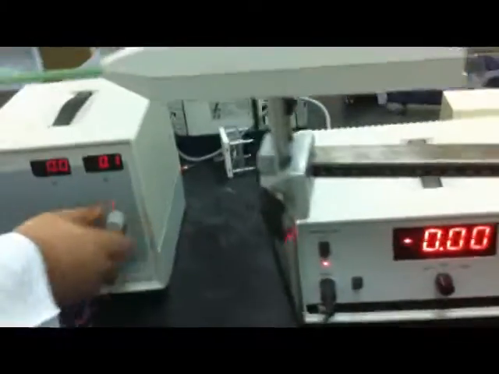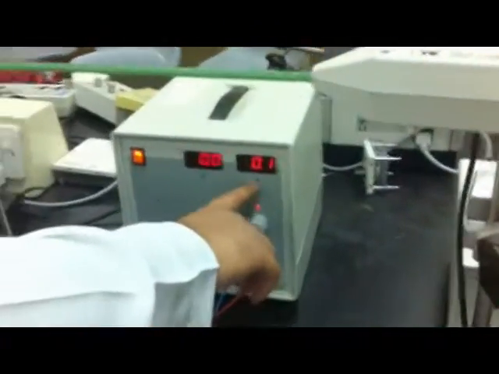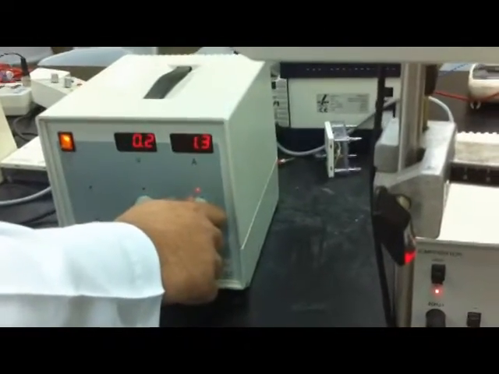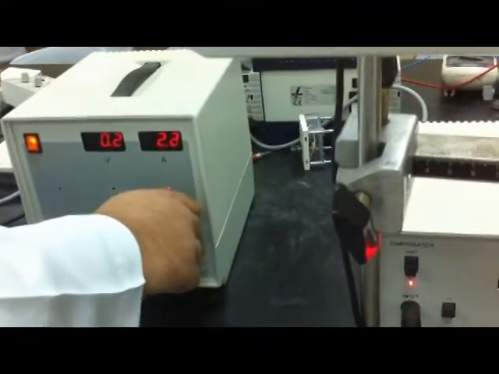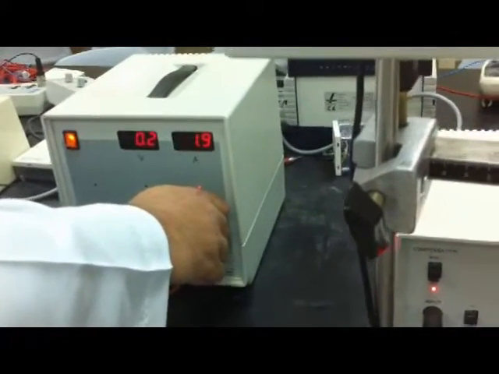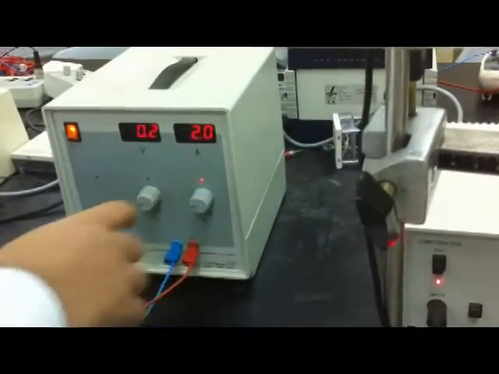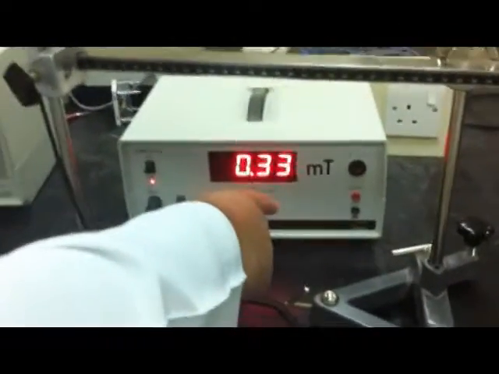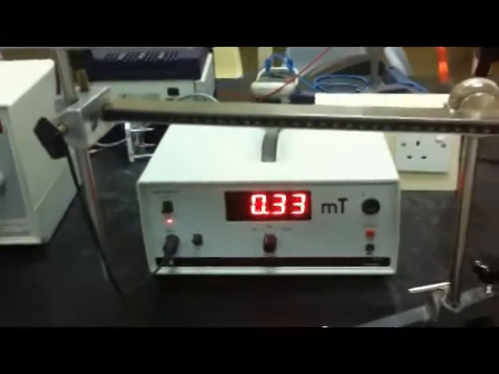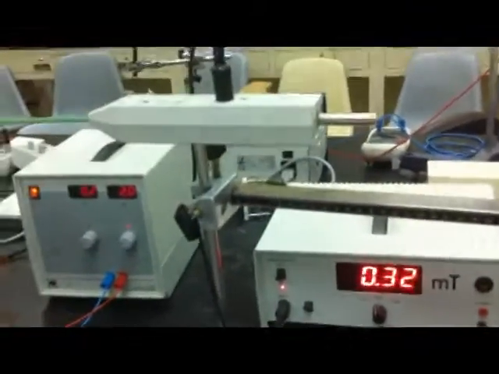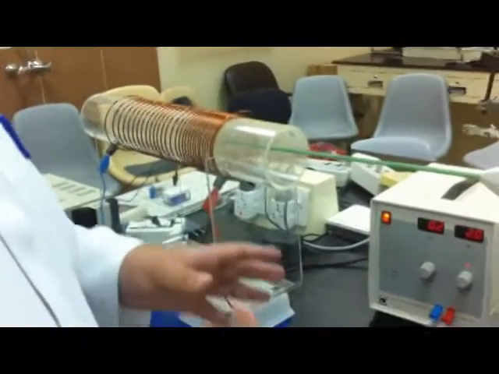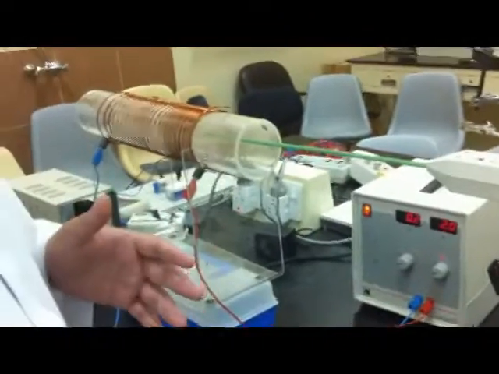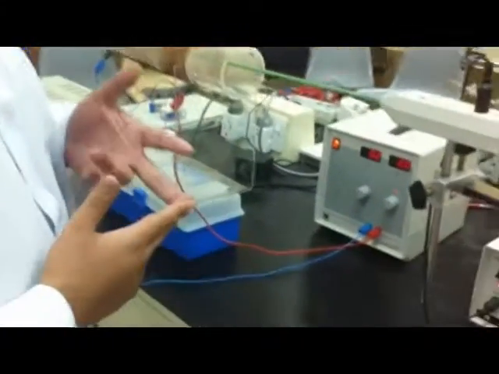Second of all, the current I is almost 0. We turn the current on, turn it to 2. We see the Tesla meter reads 0.3. That means the magnetic field got higher. And we're going to see whether the relationship between B and I is direct or indirect.